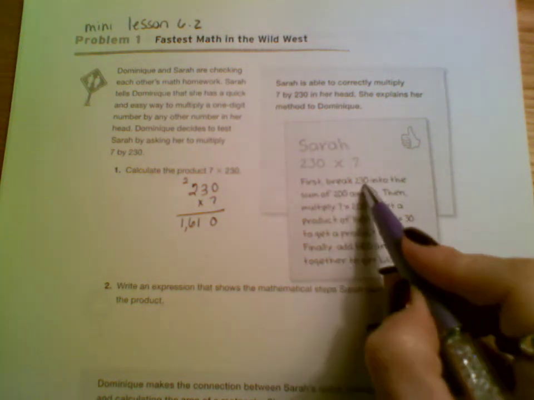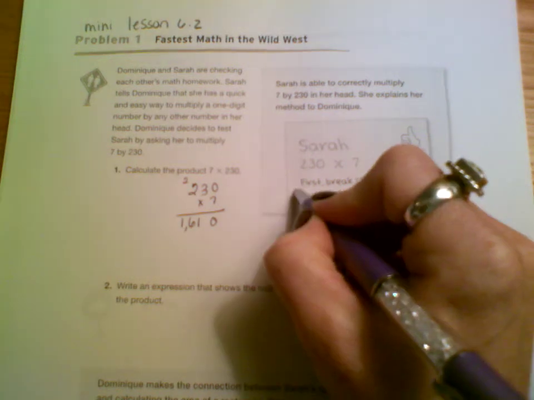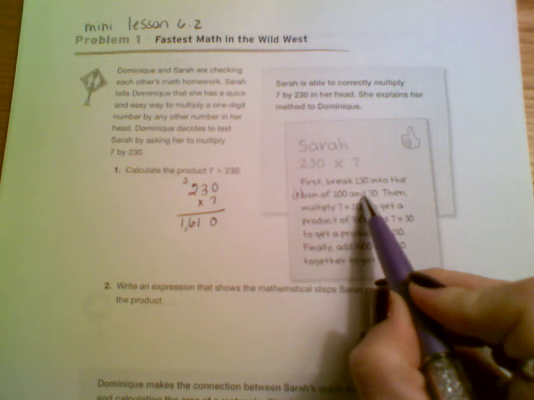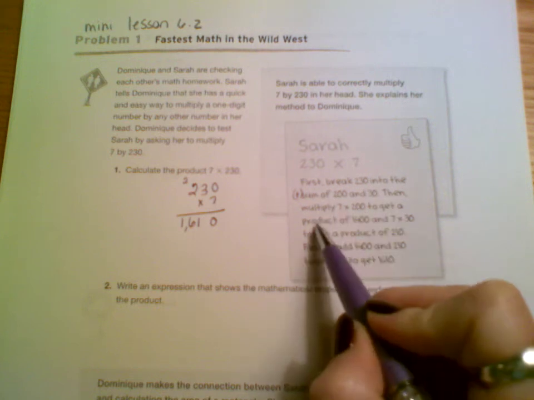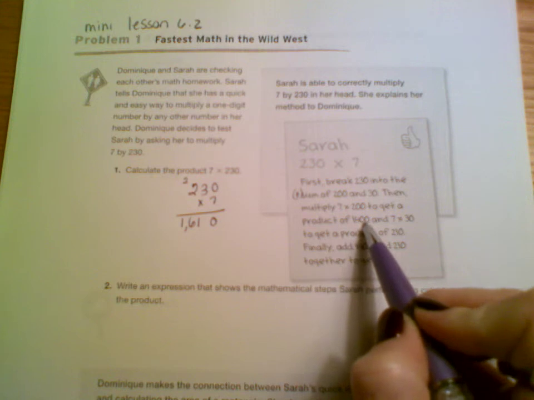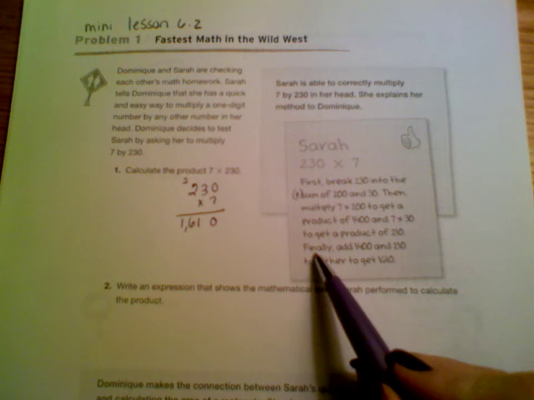First, break 230 into the sum, remember sum means addition problem, of 200 and 30. Then multiply 7 times 200 to get a product of 1,400, and 7 times 30 to get a product of 210. Finally, add those two together.